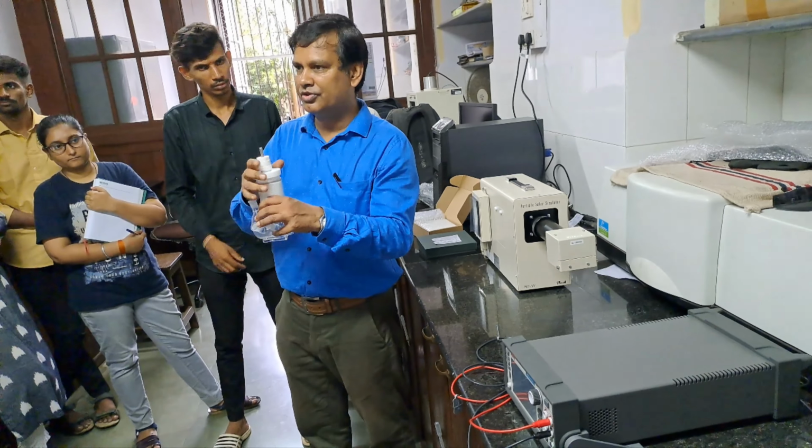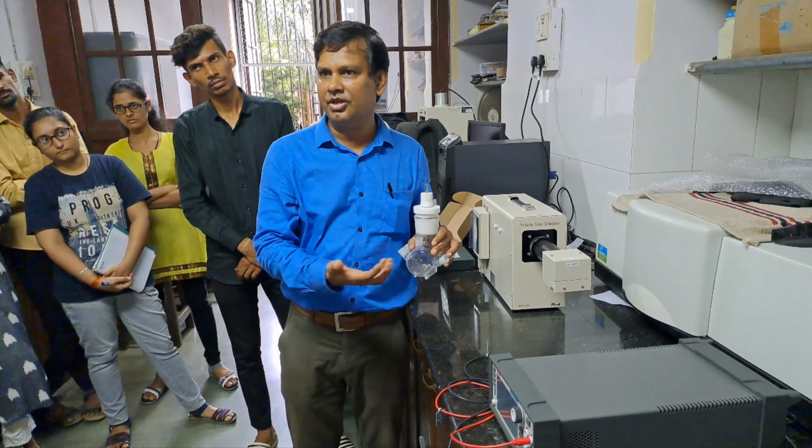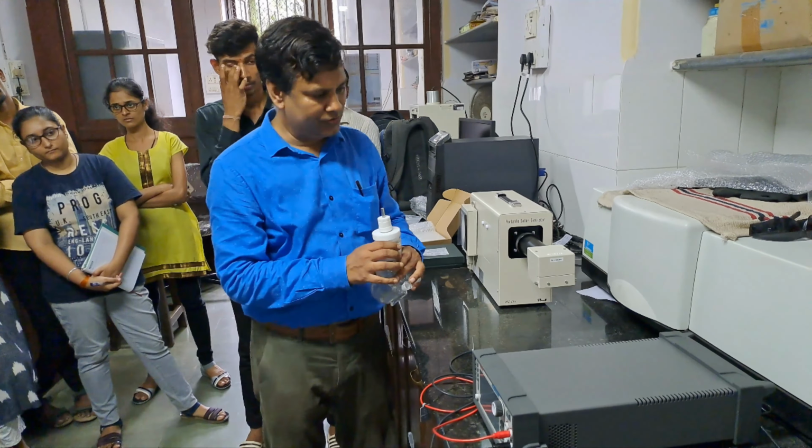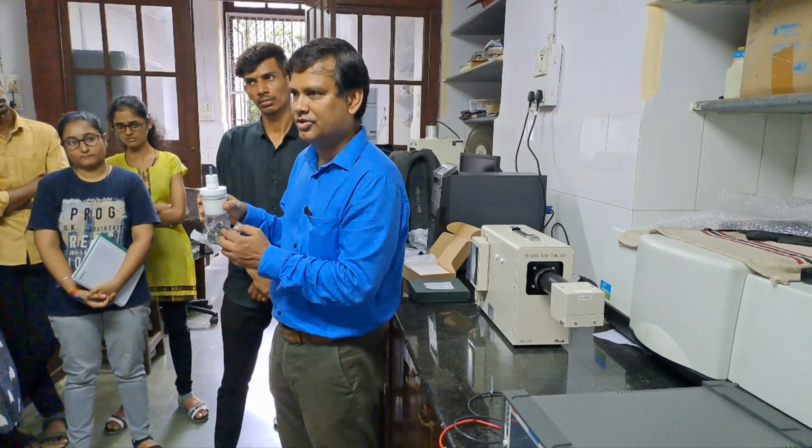You put your sample here, you put your counter electrode here, and maybe some reference electrode here. These surfaces are made from quartz. Quartz doesn't affect anything.